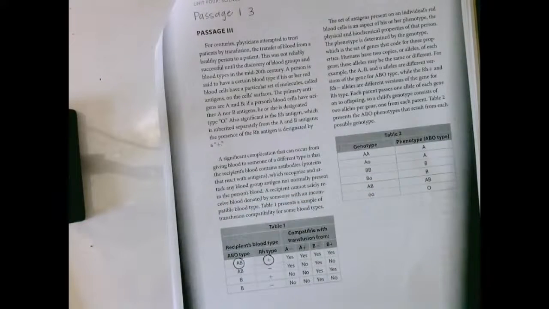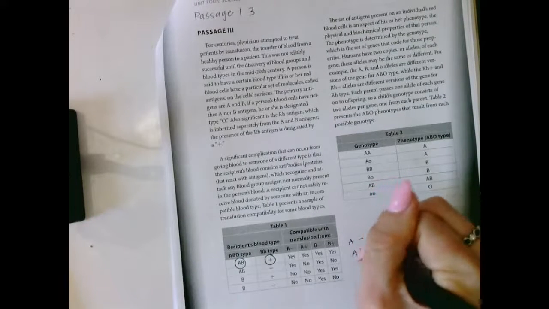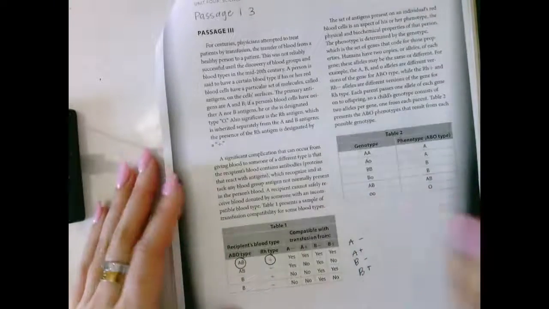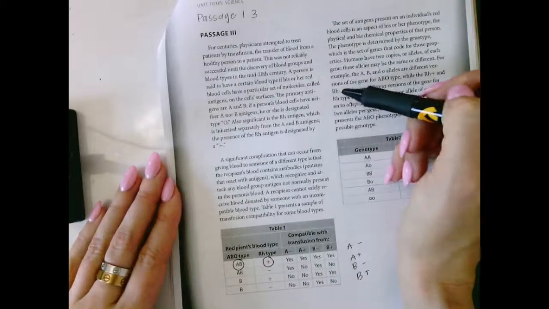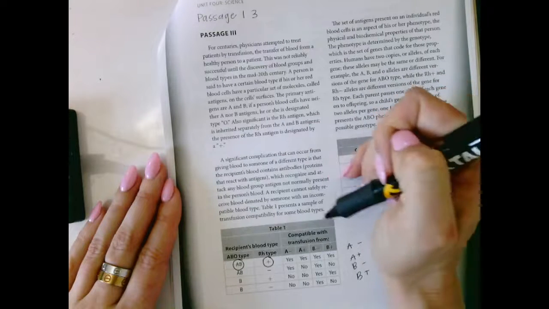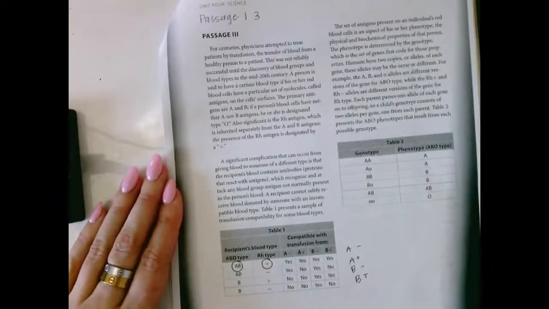But we have A antigens and positive. That means A minus, A plus, B minus, B plus. Let's see if we didn't miss something in the passage, though. A sample of transfusion compatibility, so it's not all of them.